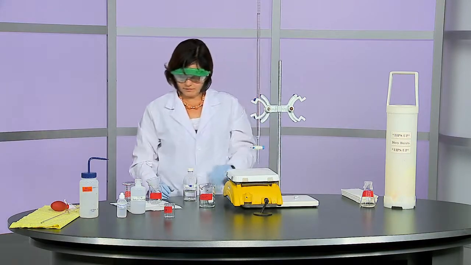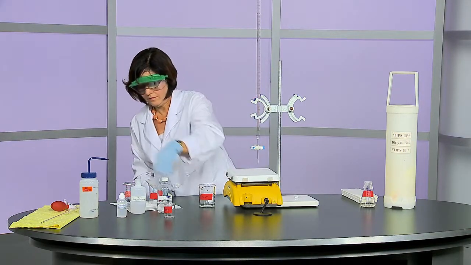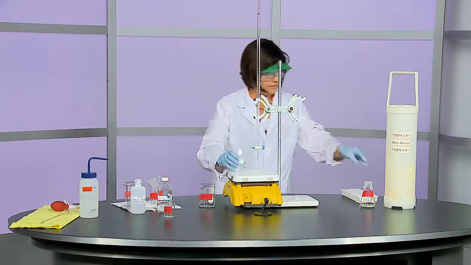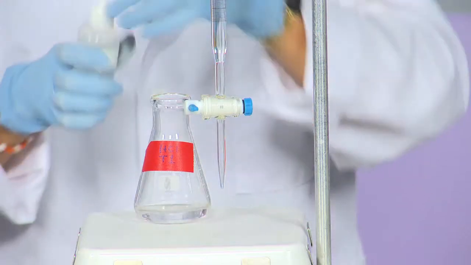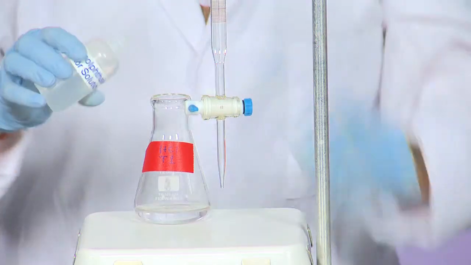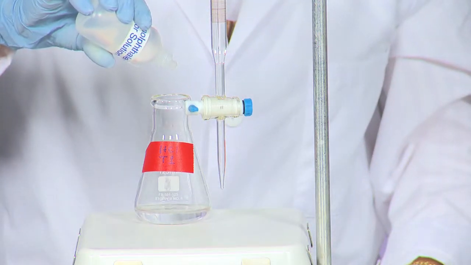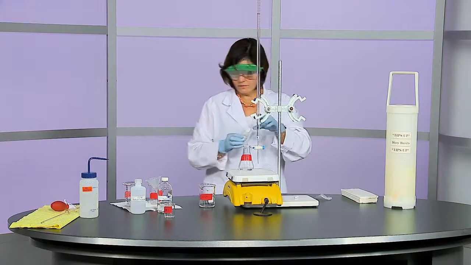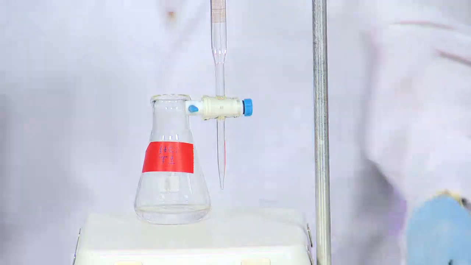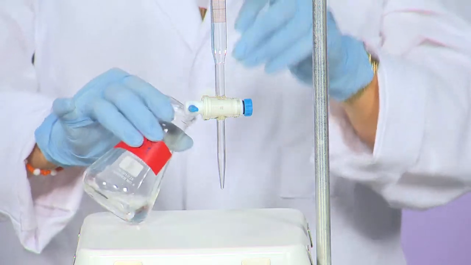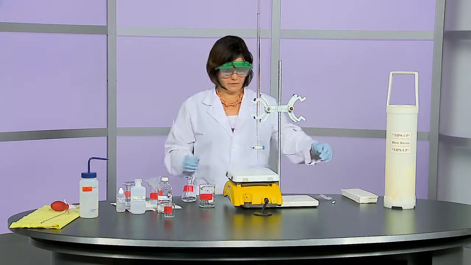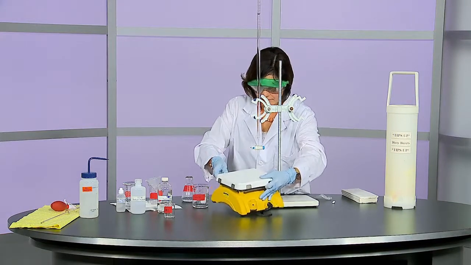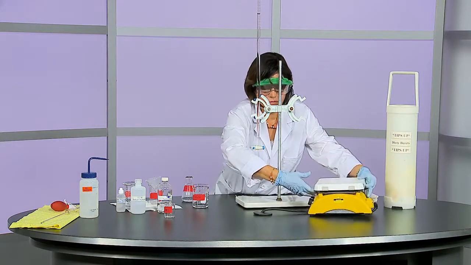Add 2 or 3 drops of the indicator into the measured analyte. If using the electric stirrer, hold the Erlenmeyer flask on an angle and slide the magnetic stir bar inside. Today we will demonstrate stirring by hand in case you do not have an electric stirrer.